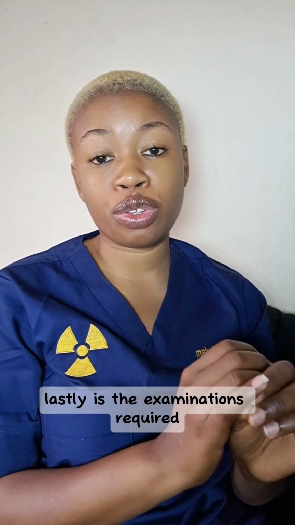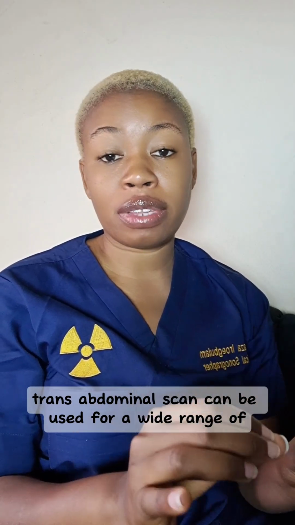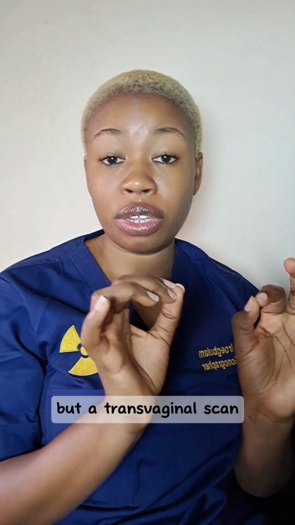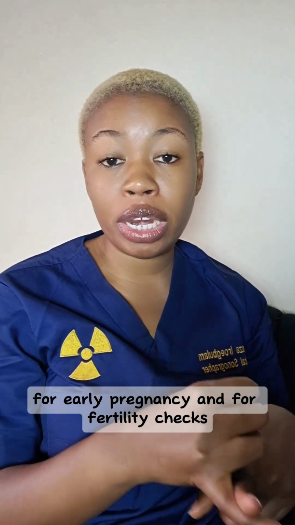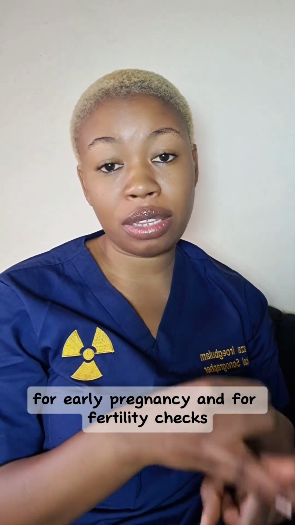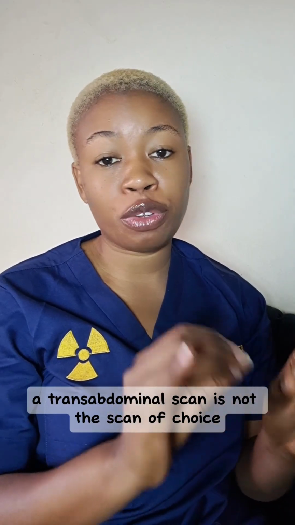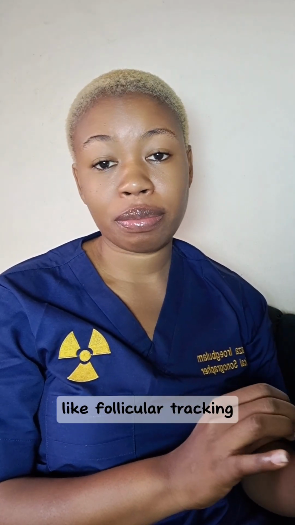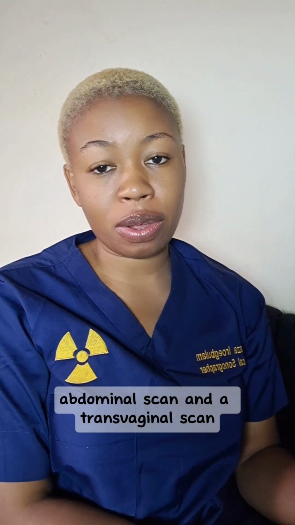Lastly is the examinations required. A transabdominal scan can be used for a wide range of examinations, from pregnancy to pelvic to abdominal scans, but a transvaginal scan is only used for pelvic assessments, for early pregnancy, and for fertility checks, especially follicular tracking. Usually a transabdominal scan is not the scan of choice if you're doing a fertility check like follicular tracking. That's the major difference between a transabdominal scan and a transvaginal scan.